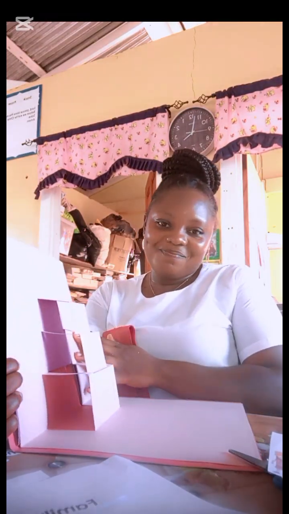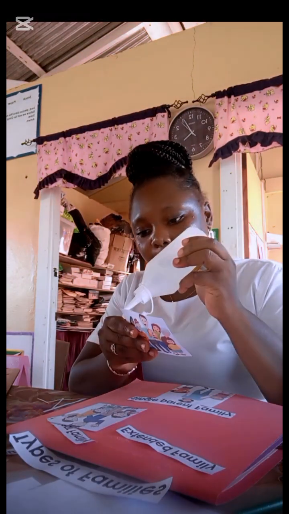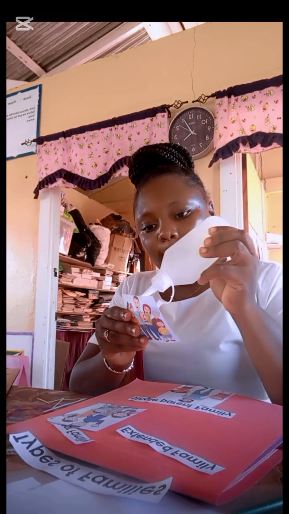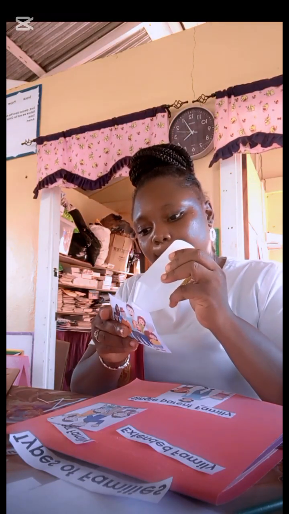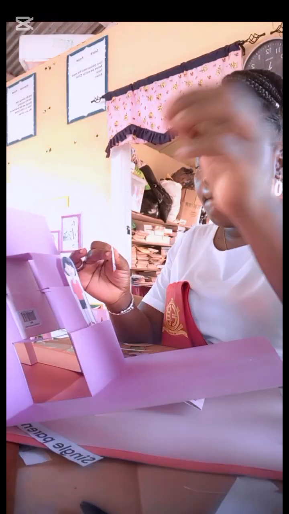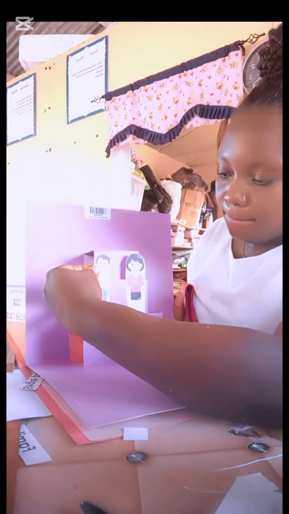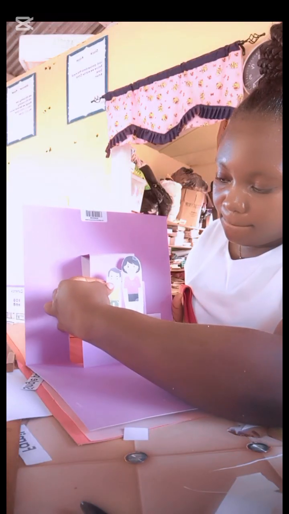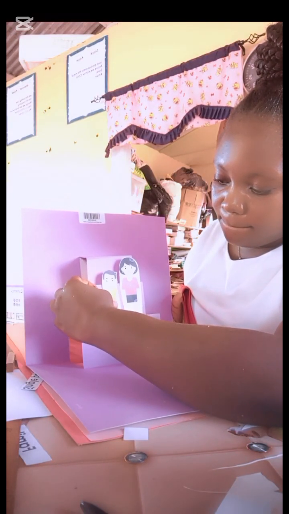My paste. Oh, I paste up the tree. The four pieces of cardboard, I paste them together in order to make a booklet. So now I'm cutting and pasting my pictures on the cover. Then I open the inside and now I'm doing the pictures on the inside.